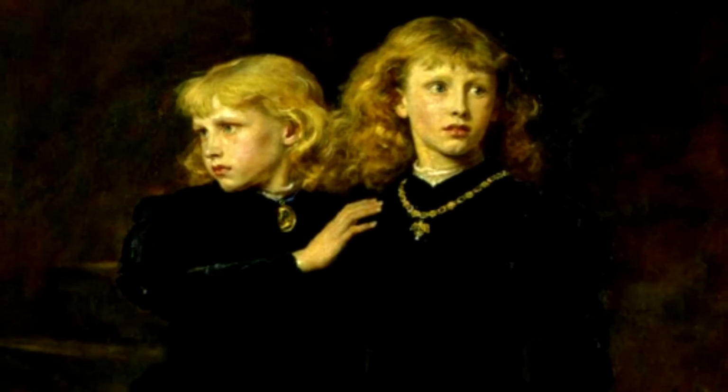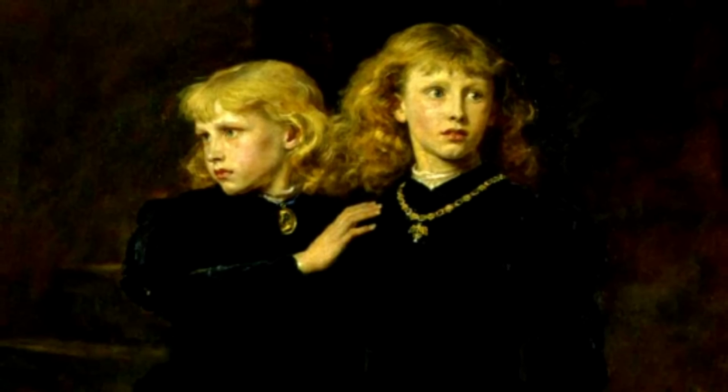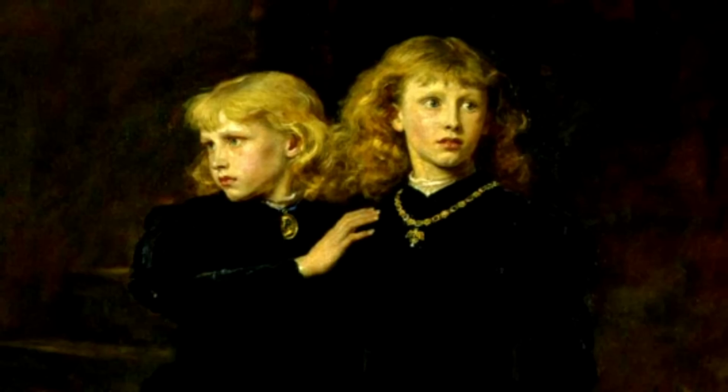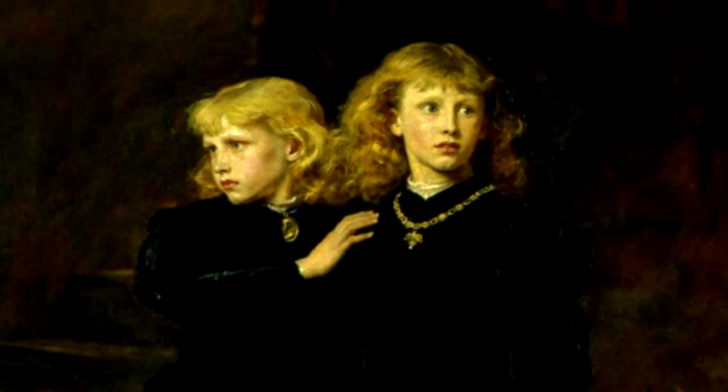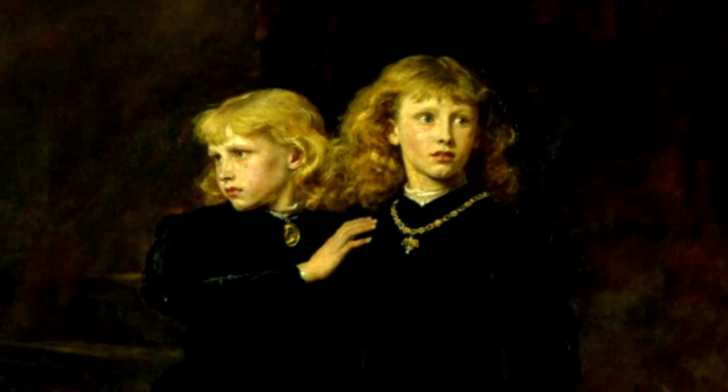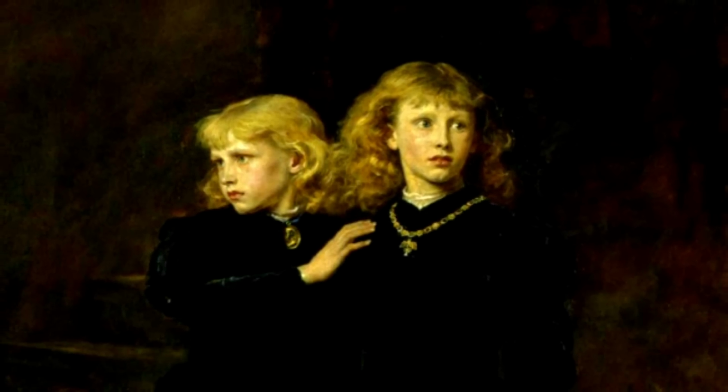Once again, the truth behind the boys' deaths is lost in the mists of time, but one possible clue to their fate was discovered during excavations around the Tower of London in 1674, which revealed a small wooden box containing the skeletons of two children.